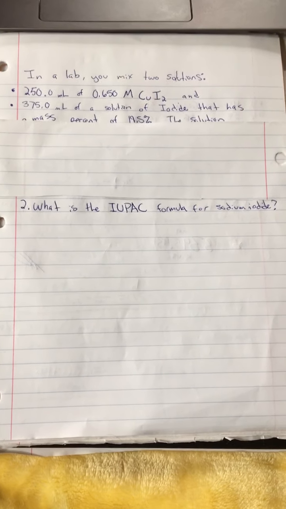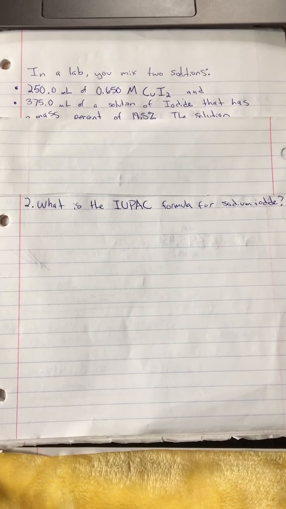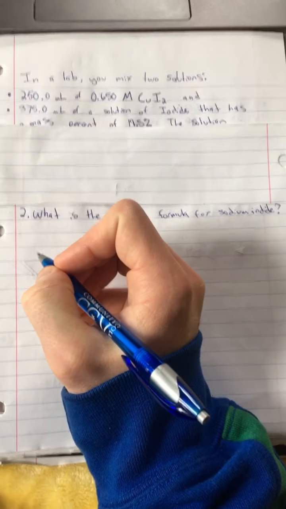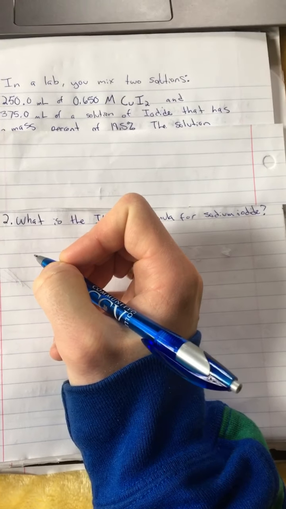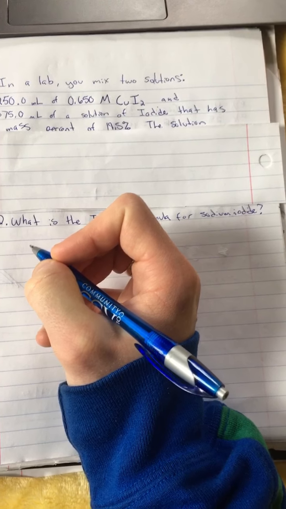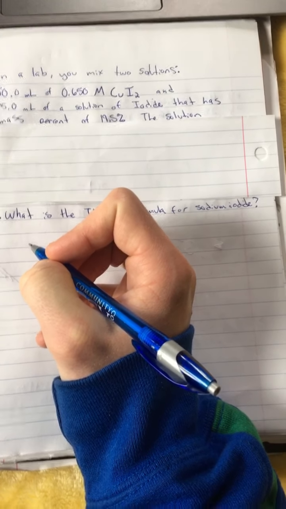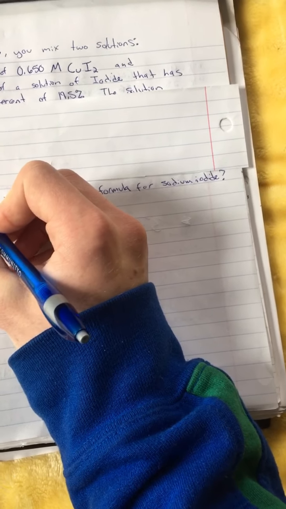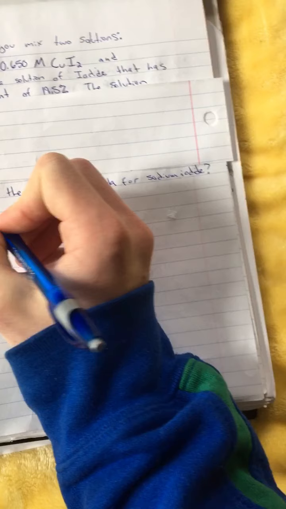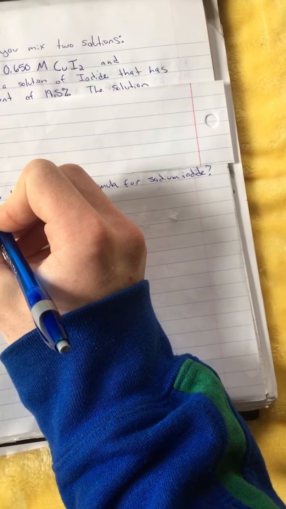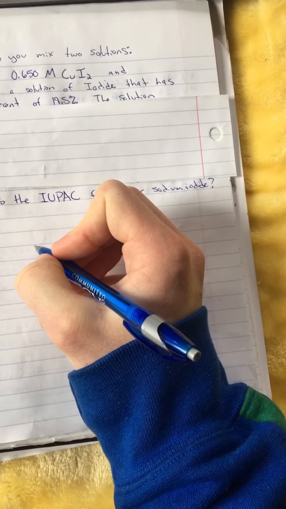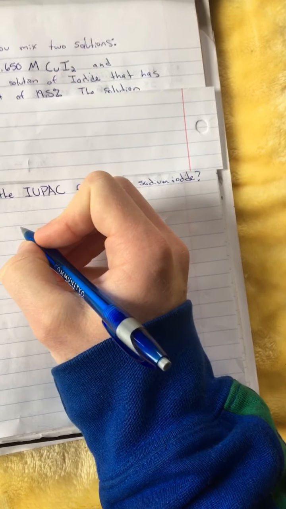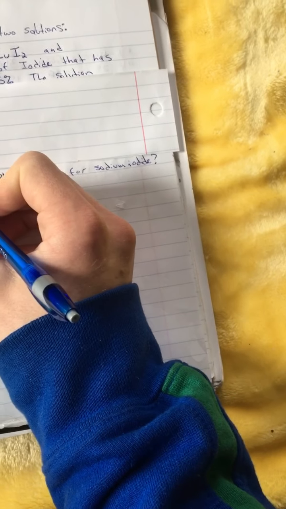Number 2, what is the IUPAC formula for sodium iodide? Now, in order to find the IUPAC formula for sodium iodide, it's first found by finding the elements' abbreviations on the periodic table. Sodium being Na and having a +1 cation. And iodine being I, or iodide, having a -1 ion.